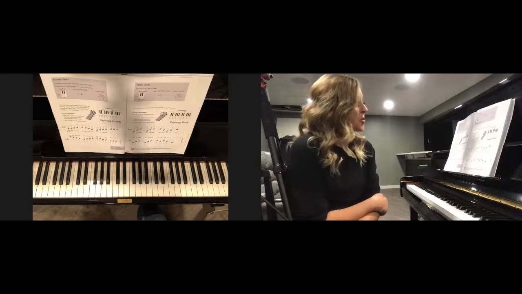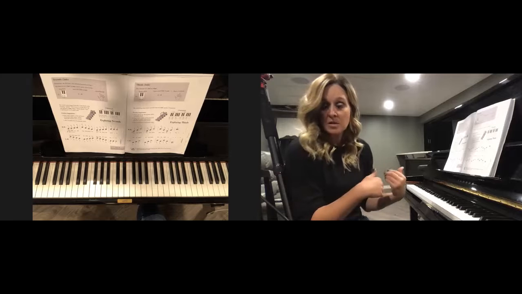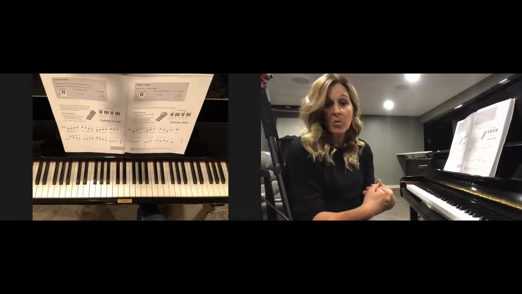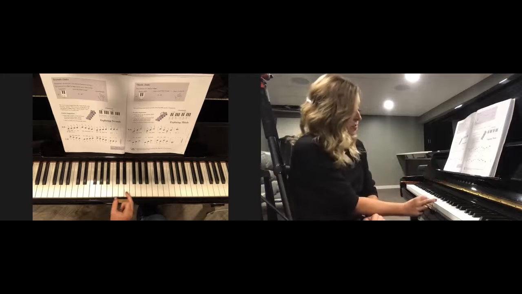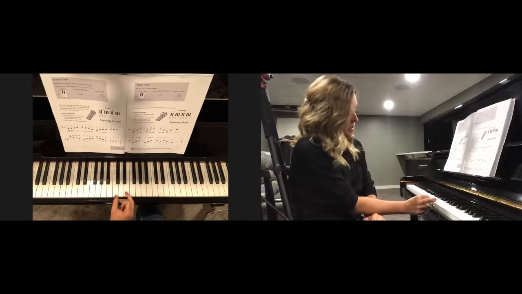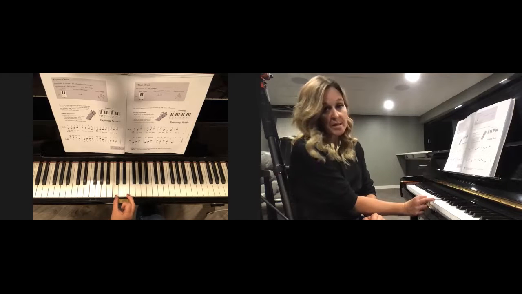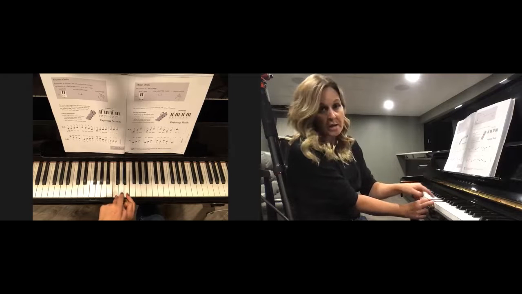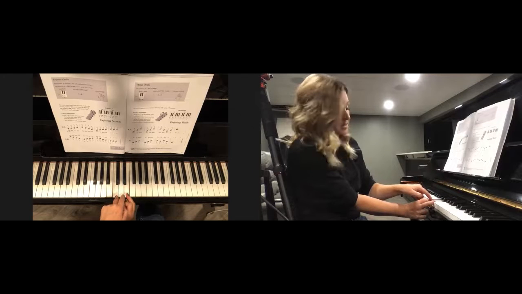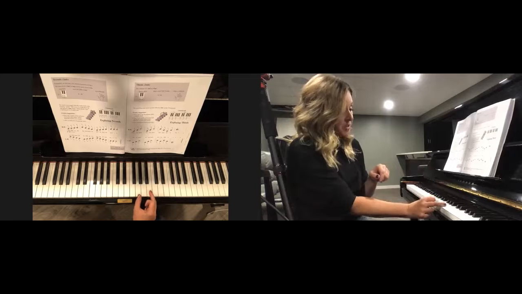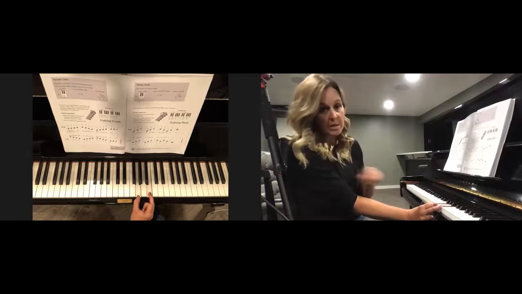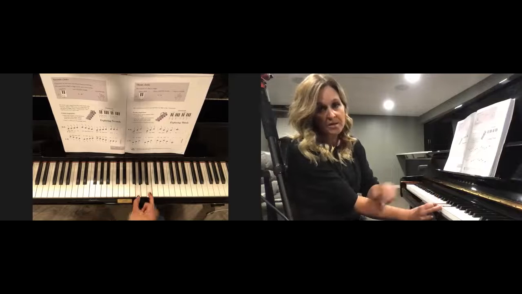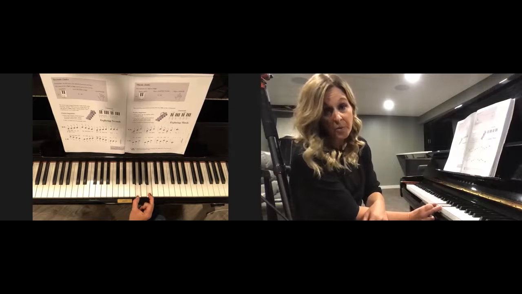And so thirds is another kind of interval. In the previous song, we learned steps or seconds. Now we're going to learn thirds. Thirds is when you skip one note. So say, for example, from a C to an E, and you're skipping one white note in between, the D, or from a G to a B, skipping the A in between. That's an interval of a third or a skip.